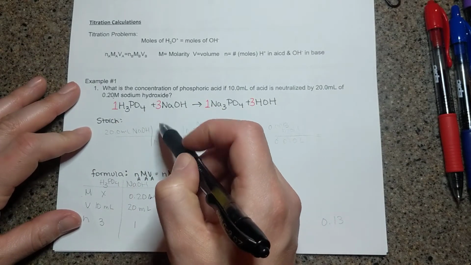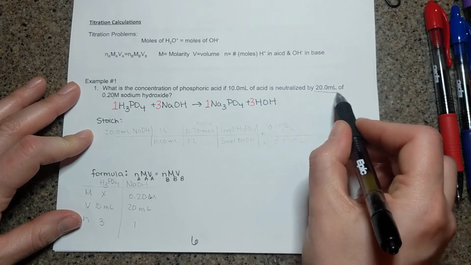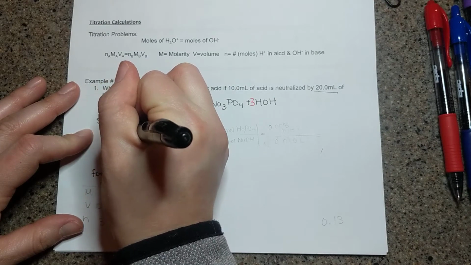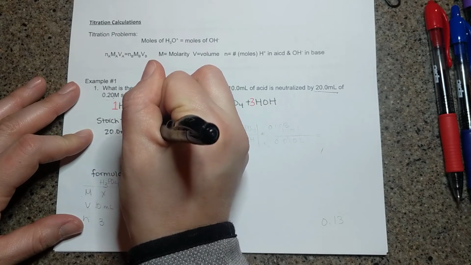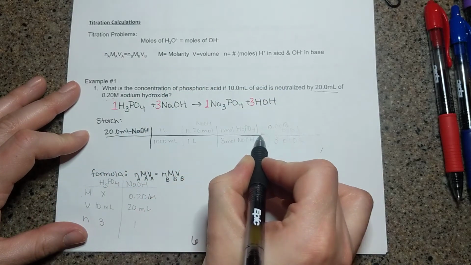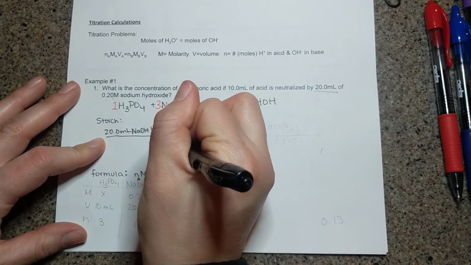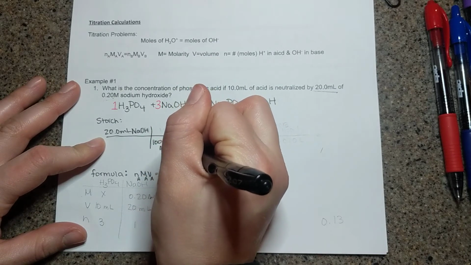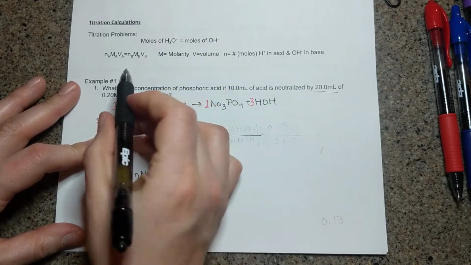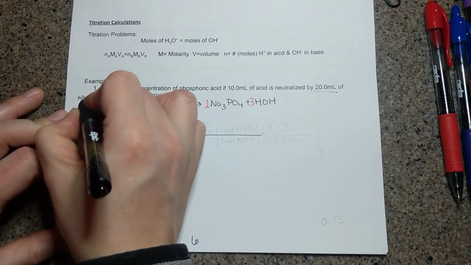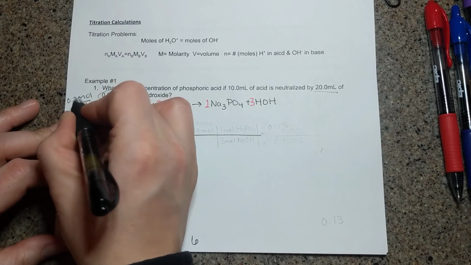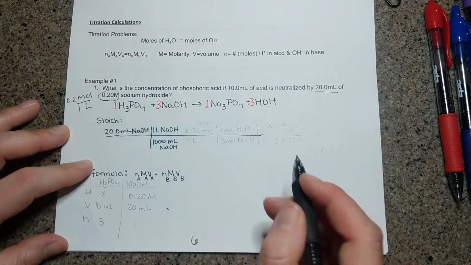So I can set up stoichiometry where my given amount is my 20 milliliters of my 0.2 molar sodium hydroxide. From this, I can figure out my moles. So I'd go from milliliters of sodium hydroxide to 1 liter of sodium hydroxide, and I do this because concentration is in moles per liter. This is 0.2 moles per 1 liter.